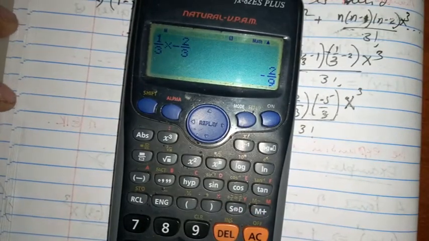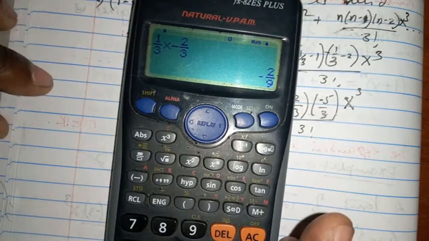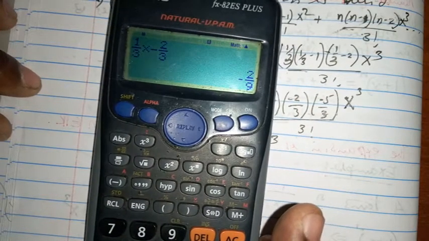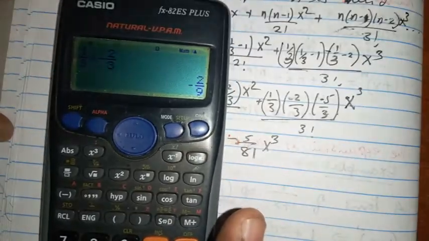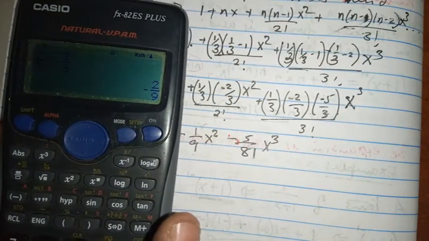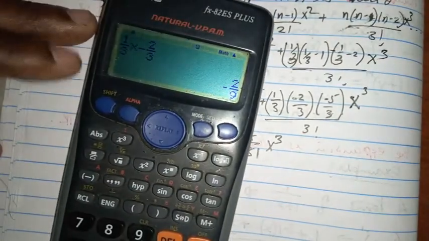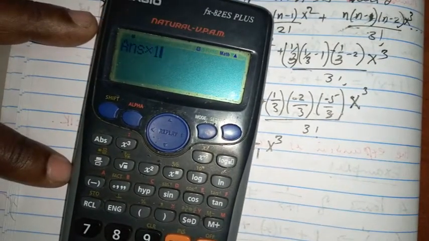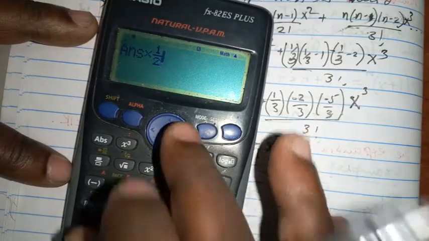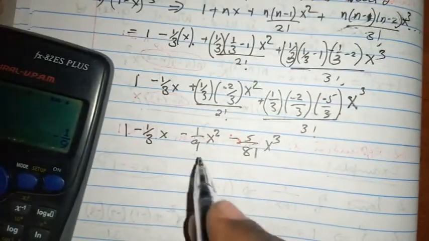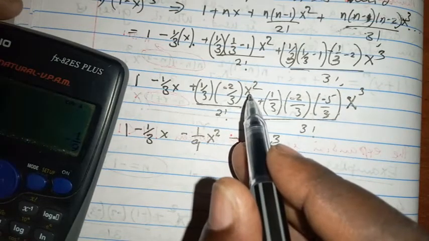Minus 2 over 9 now is over 2 factorial. That means divide by 2 or times a half, because 2 factorial is 2 times 1, so times 1 over 2, which gives us minus a ninth, and this is what we have, and x squared follows.